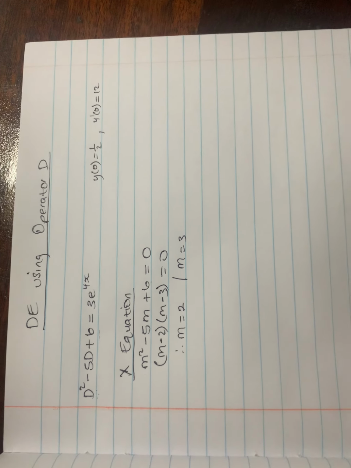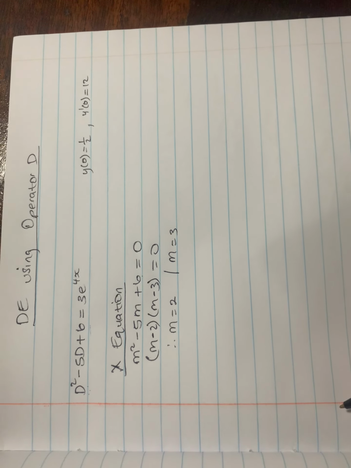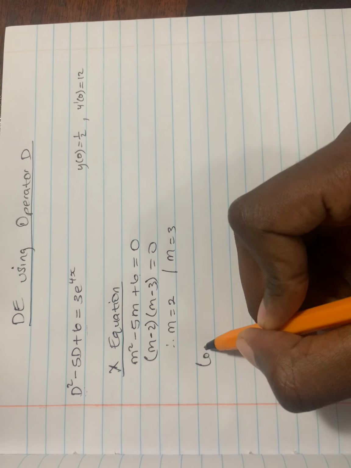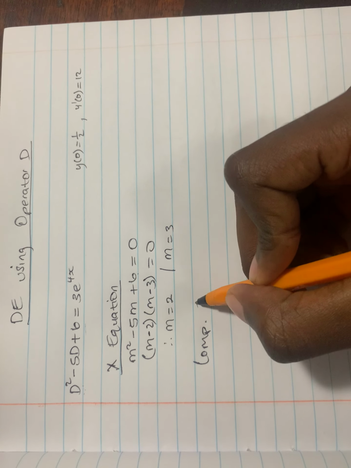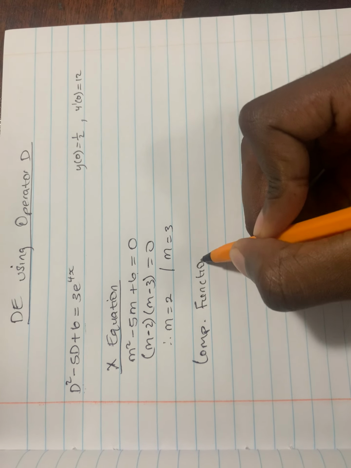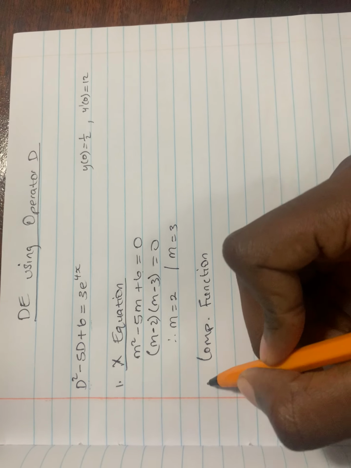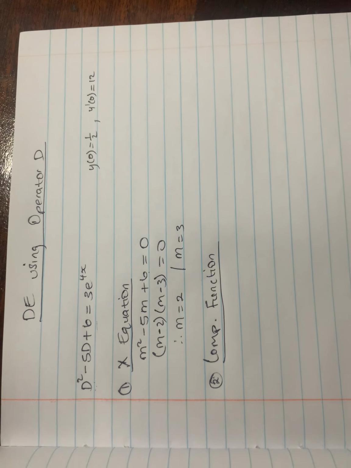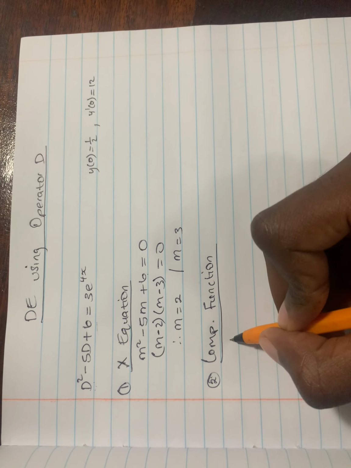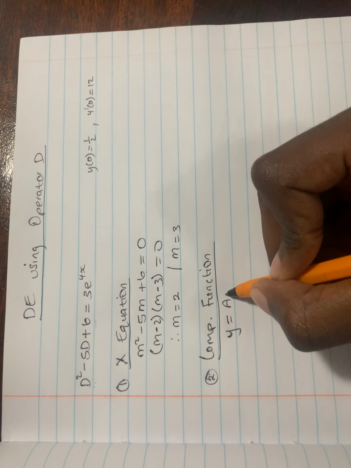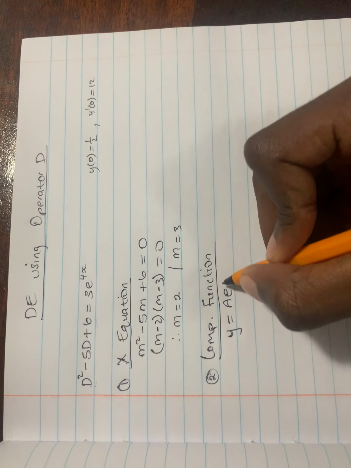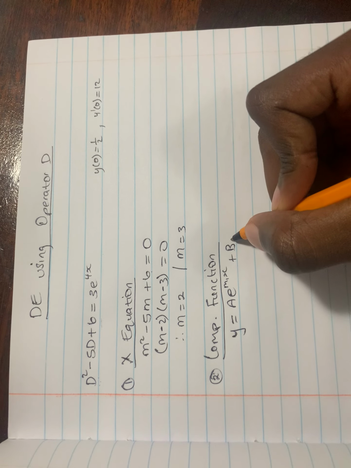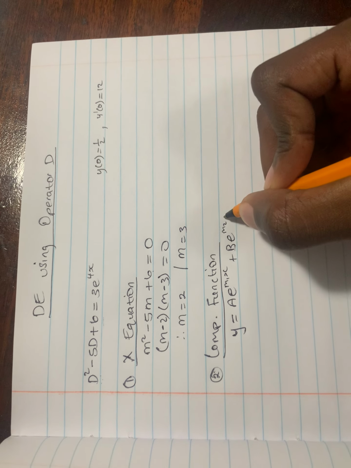Now we have our solution to the auxiliary equation, and therefore we need to find the complementary function. So basically this is step number 1 and this is step number 2. The complementary function is in this form: y is equal to a e to the power of m1 x plus b e to the power of m2 x.